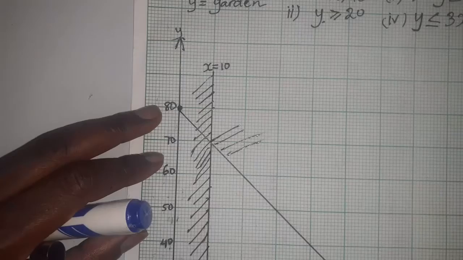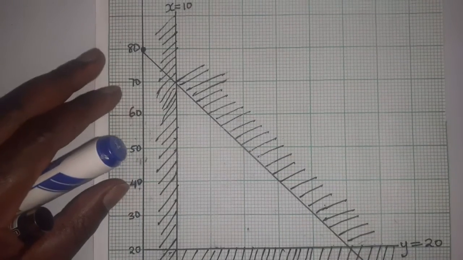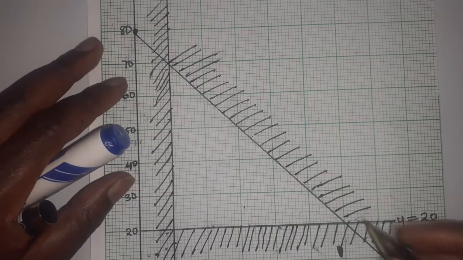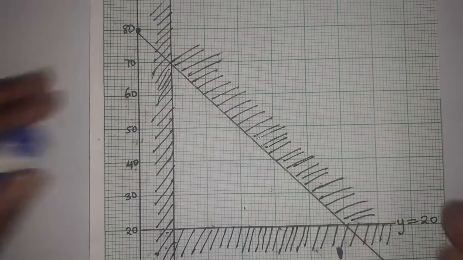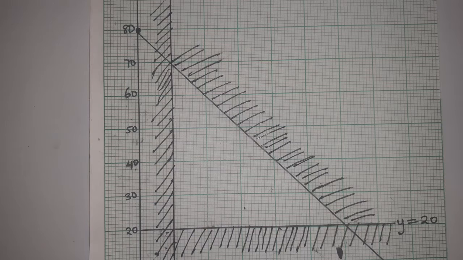This part is what we are supposed to be shading now. Okay? We are shading the unwanted region. Okay? Then we go to the last one.